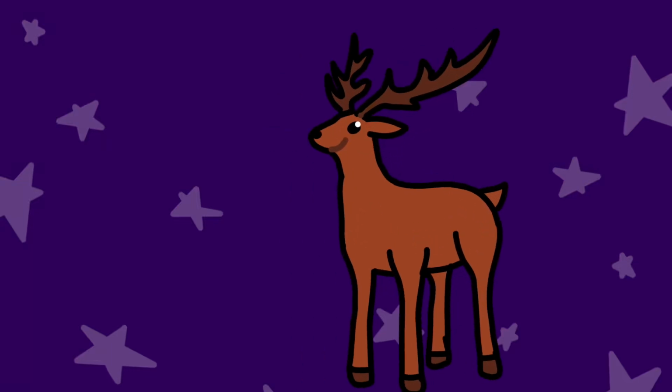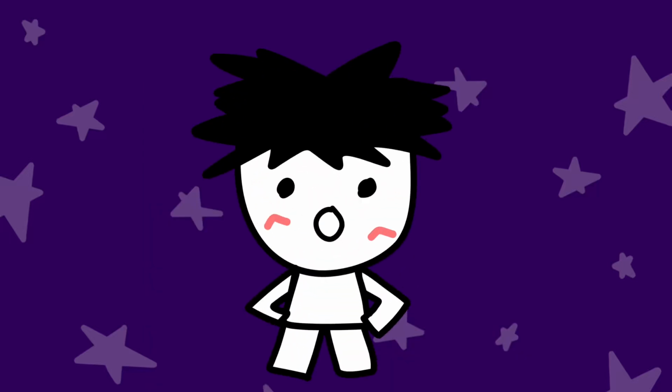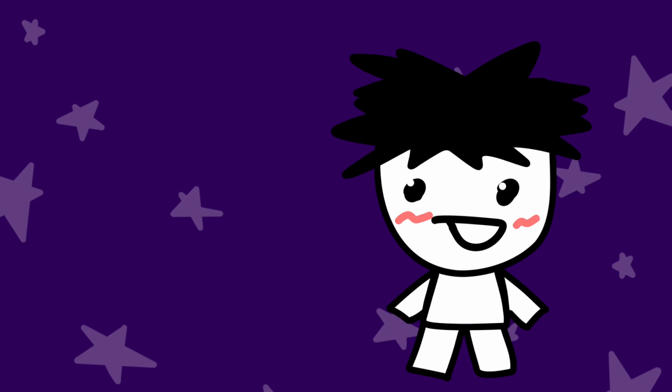The reindeer, Santa's trusted animal. They fly all over the world on Christmas night in order to deliver gifts. Now, how do they do that? First, let's start with the aerodynamics of a reindeer.